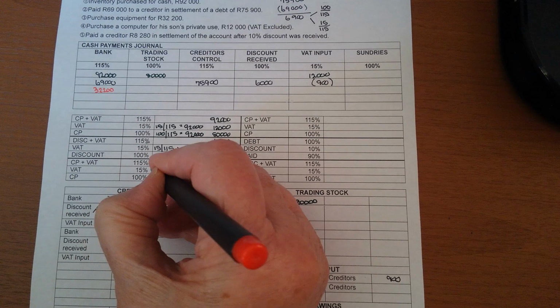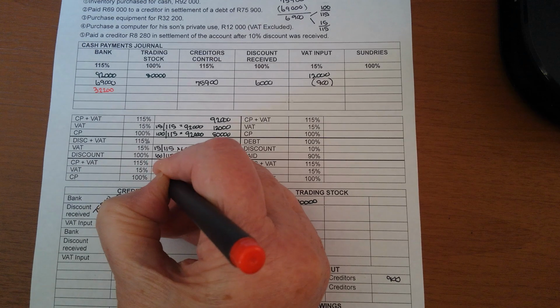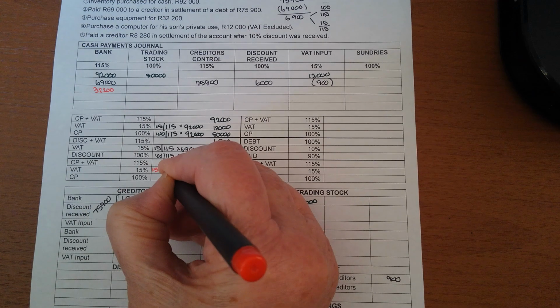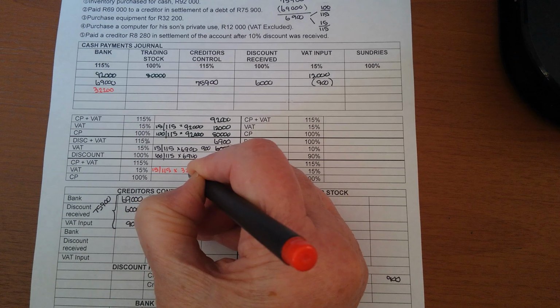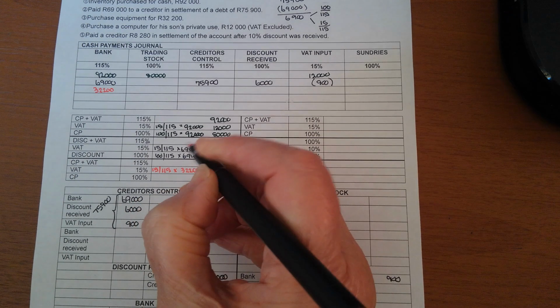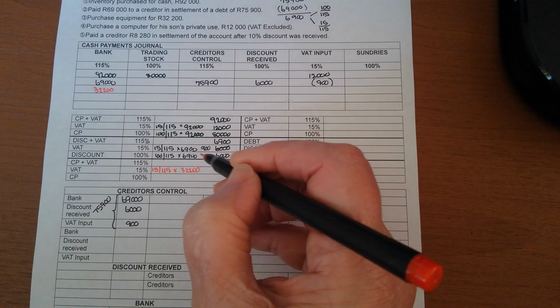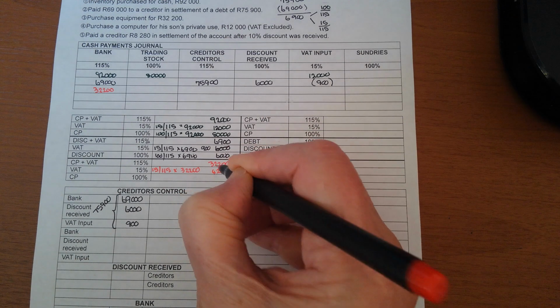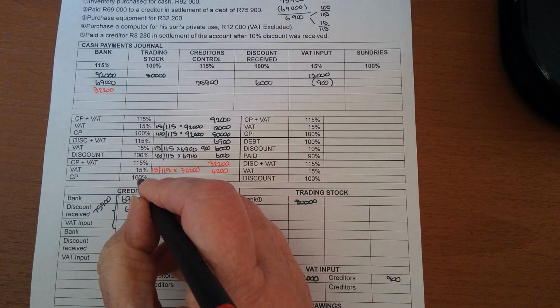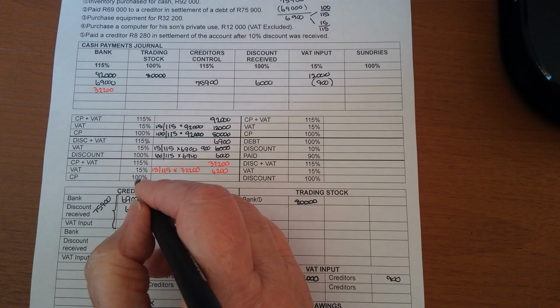So the one that I want, the 15, divided by the one that I know, 115, times 32,200, and that will give me 4,200 Rand.